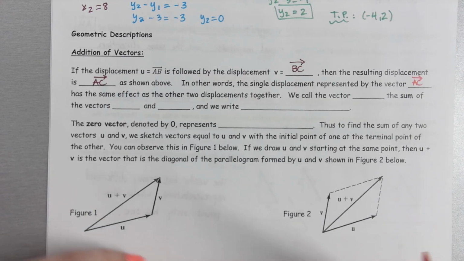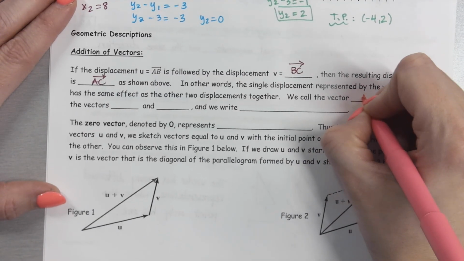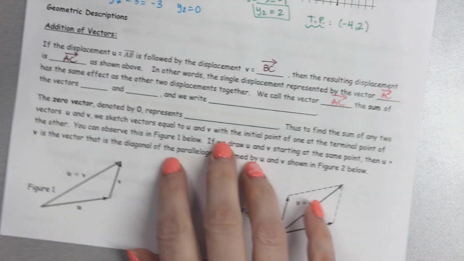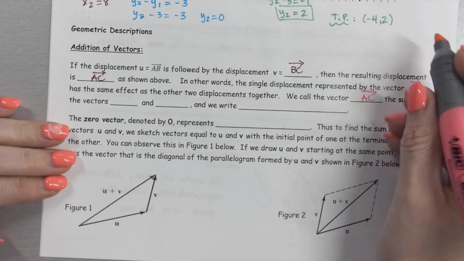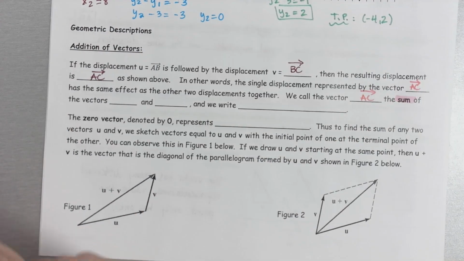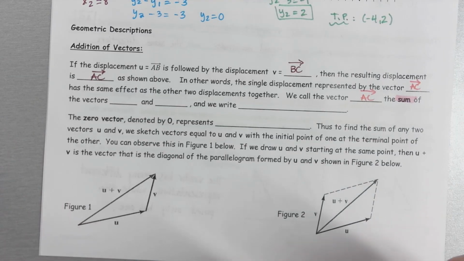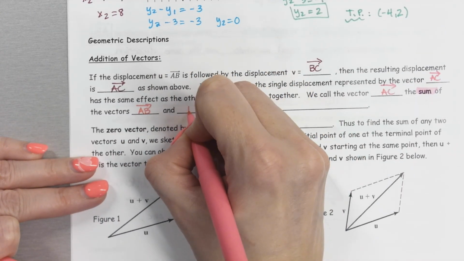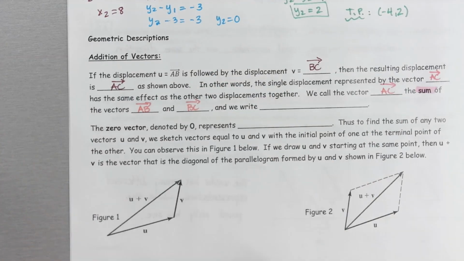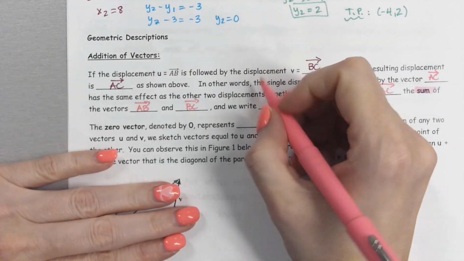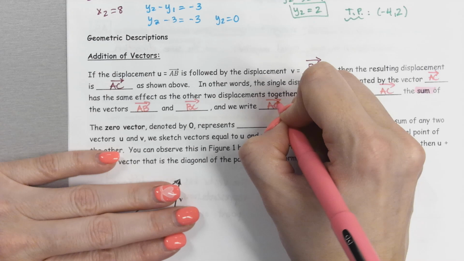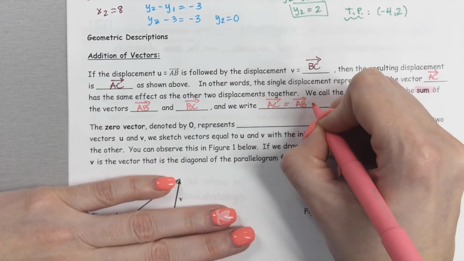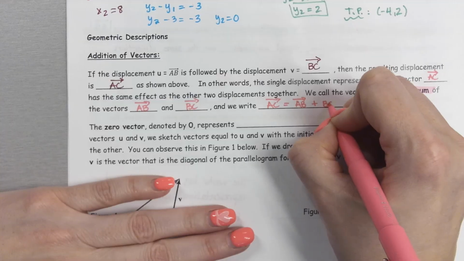And we call the vector AC the sum of the vectors. The vector sum AB and BC. So what we would write is that AC is equal to AB plus BC.